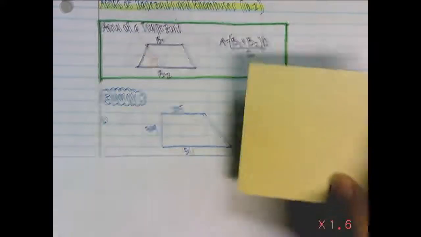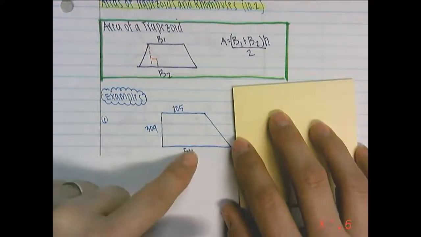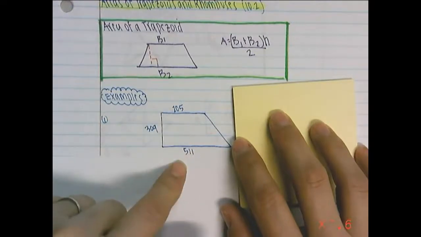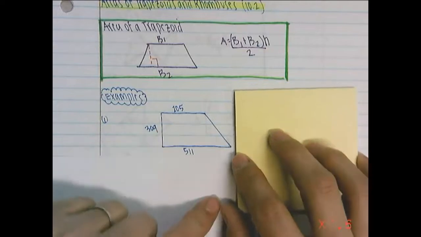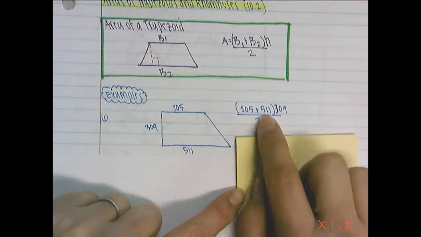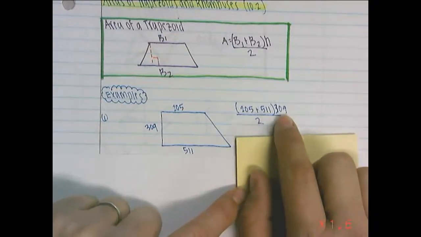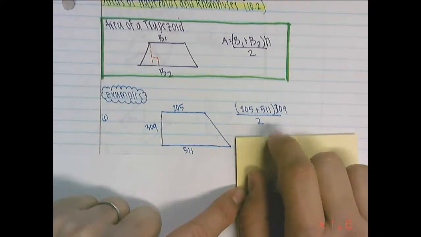And I'll just cover this up for a sec. All right, so these would be your two bases. You would add them together, multiply them by the height, and divide by 2. Here we go. 205 plus 511 times 309 divided by 2. And there it is. That would be your area.